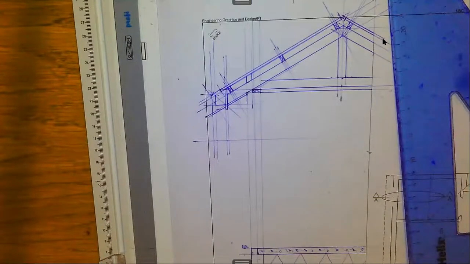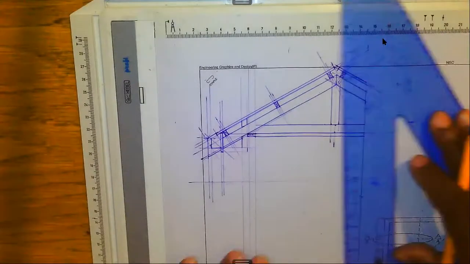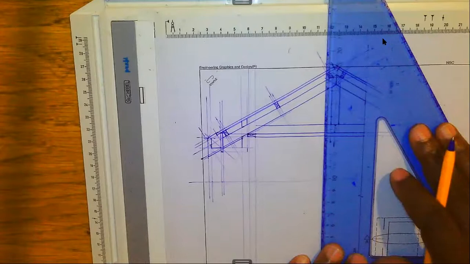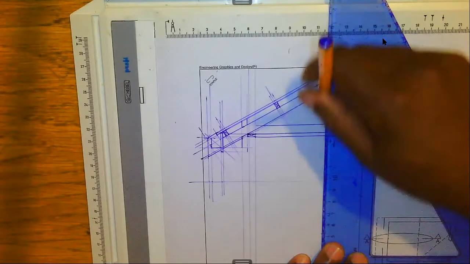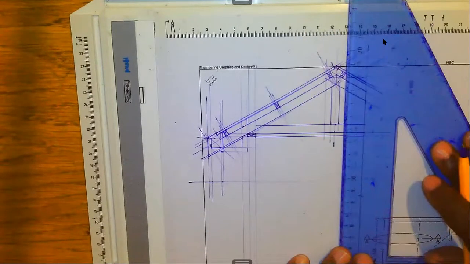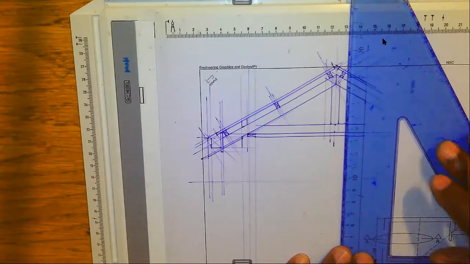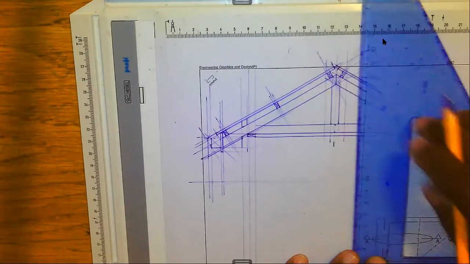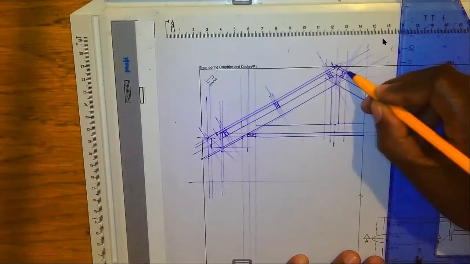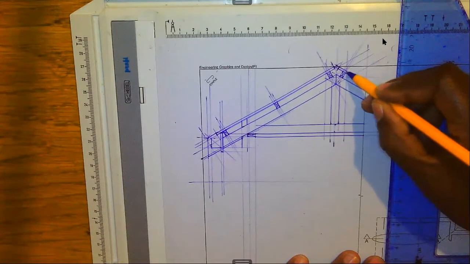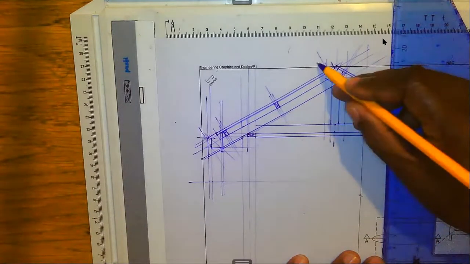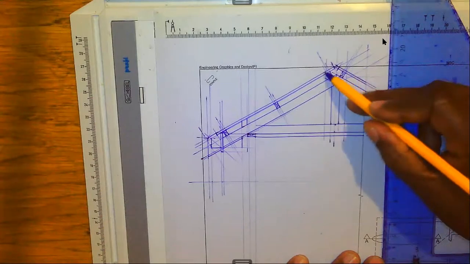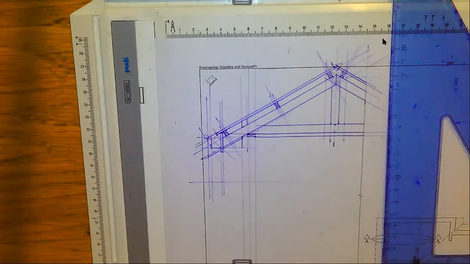Then you take this one up like this, you take also this one up like this, where it meets the outside line here, okay? You draw like that at 60 degrees relative to that 30-degree pitch line.